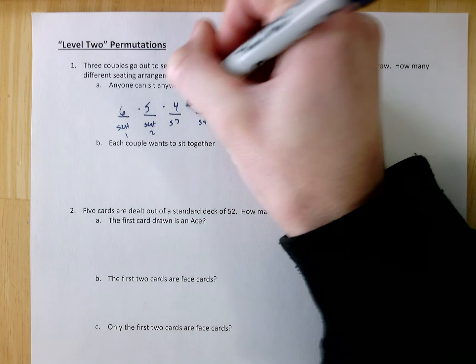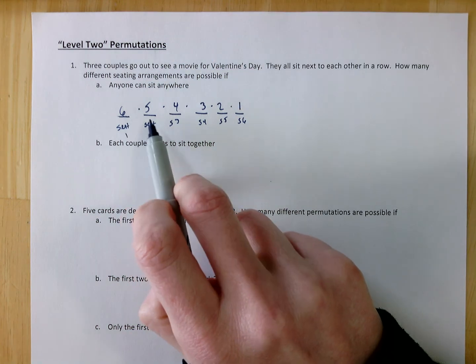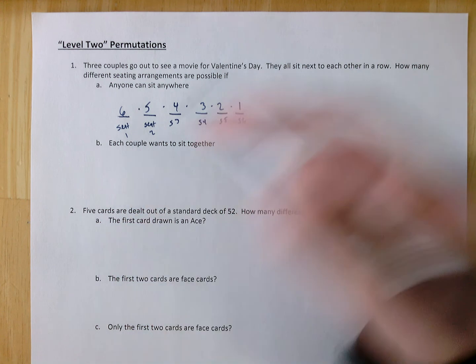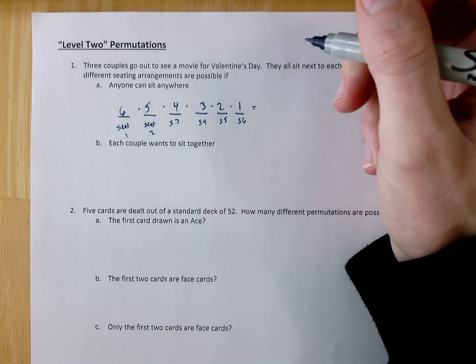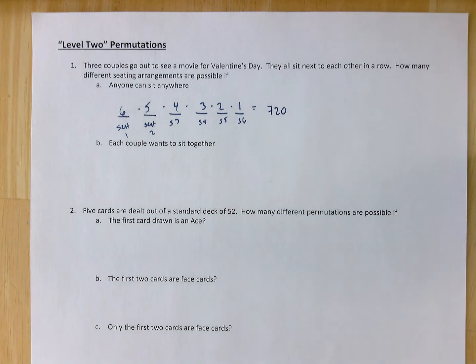It goes down every time because once you sit in a seat, you are no longer eligible to sit in the next seat, right? You can't sit in more than one seat at a time. So then we multiply all of that out, and that works out to 720. So there's 720 ways that these 3 couples can go see the movie.